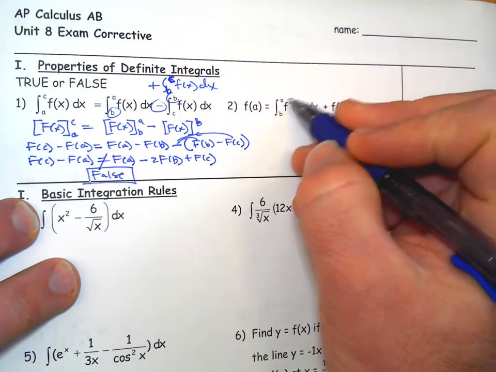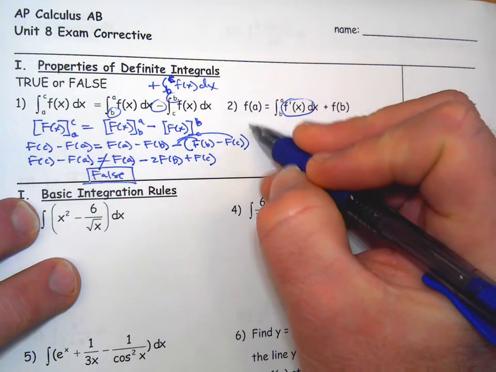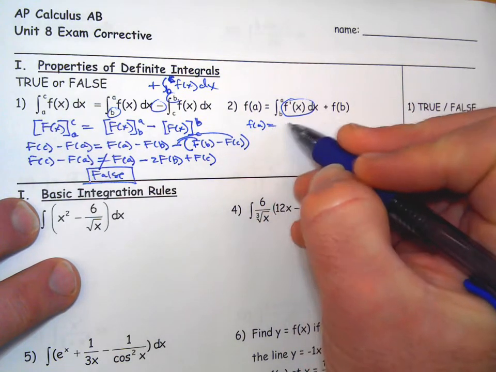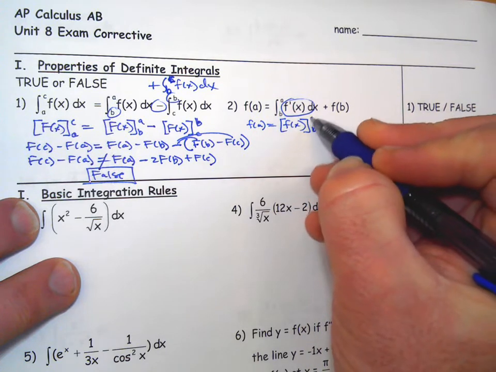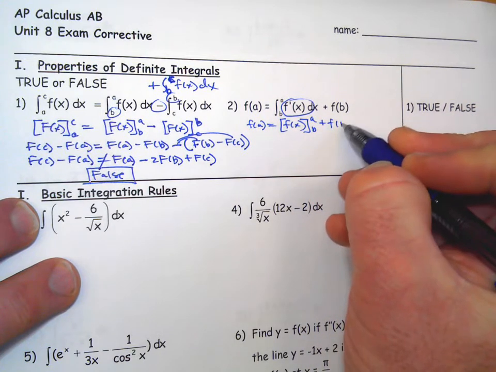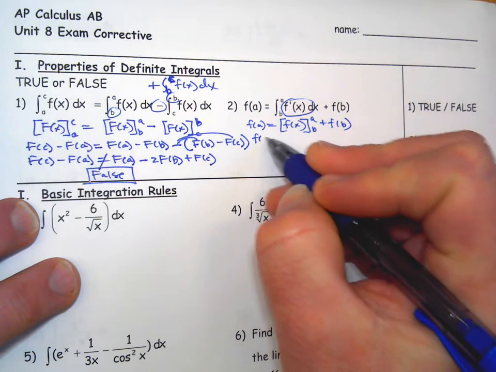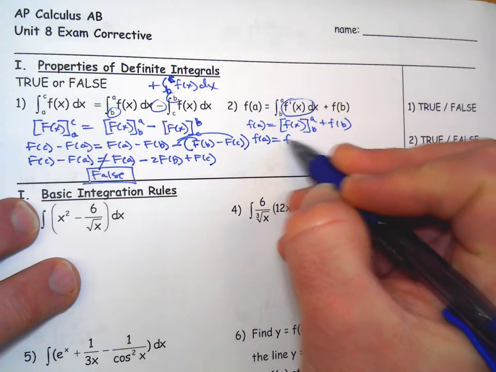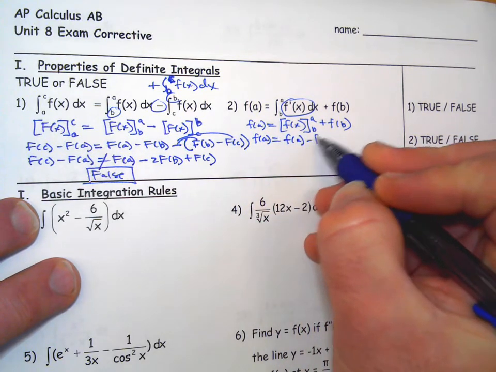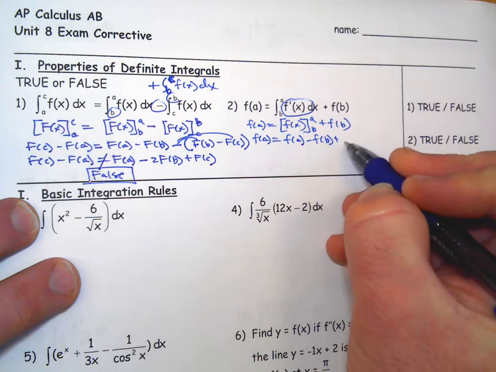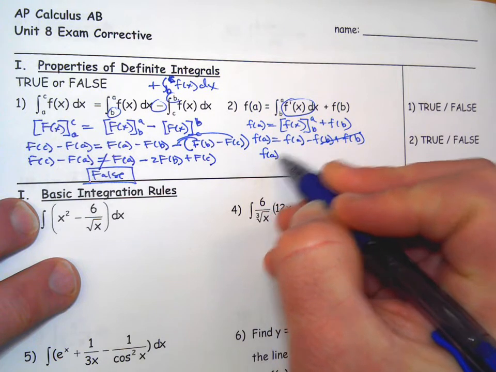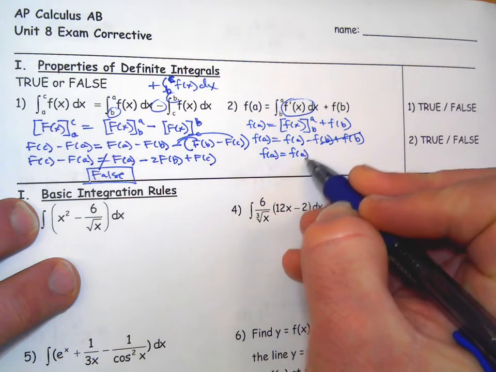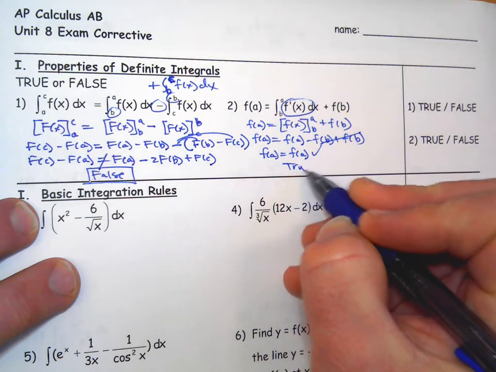Okay, next one. This is the derivative. So the antiderivative of that is f. Integrals undo derivatives. You still got to plug limits in. So we get F of A minus F of B plus F of B. Those cancel out. You get F of A equals F of A. True. So you got to show work. True, false.